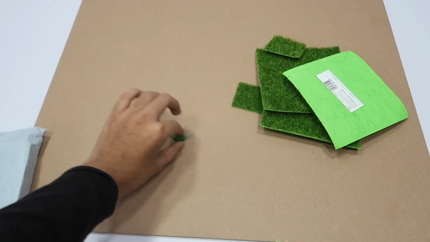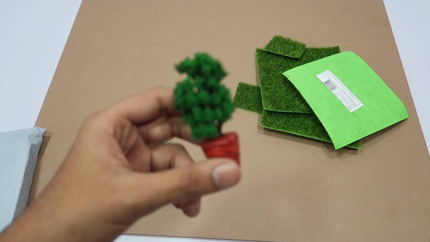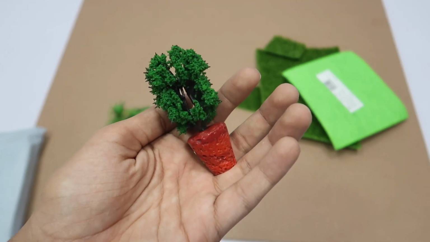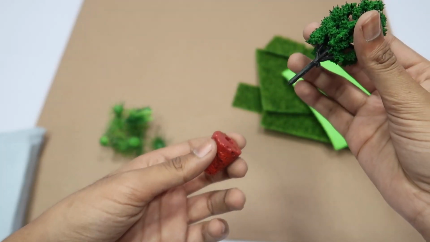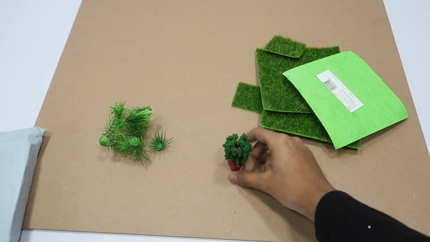So these are some materials that we use the most in our miniature dioramas. I hope you have got some information from this video, and I'll provide all the purchase links in the description of the video, from where you can buy these materials. Now I'm going to show you some clips on how we use these materials.